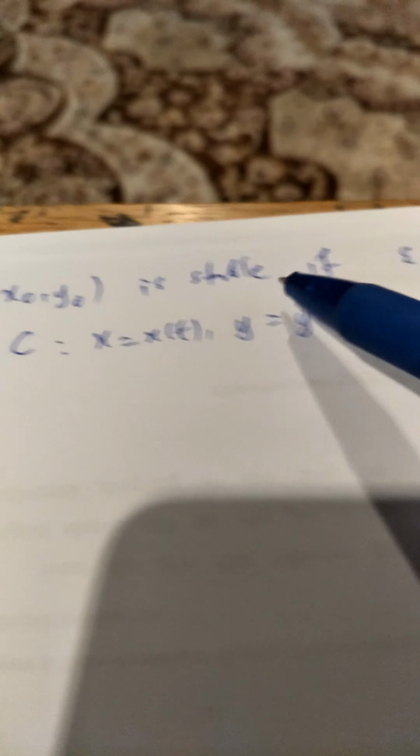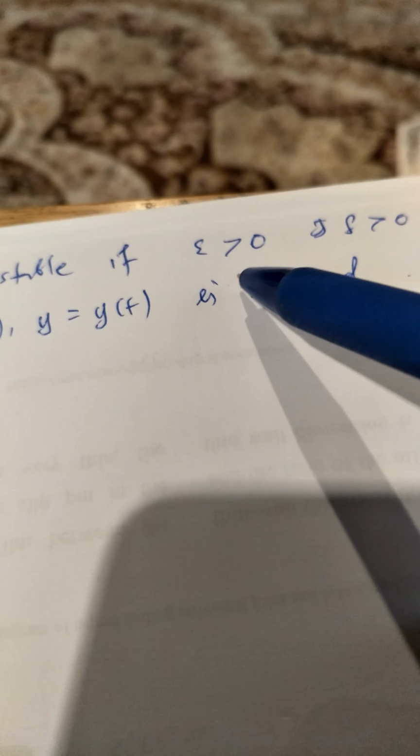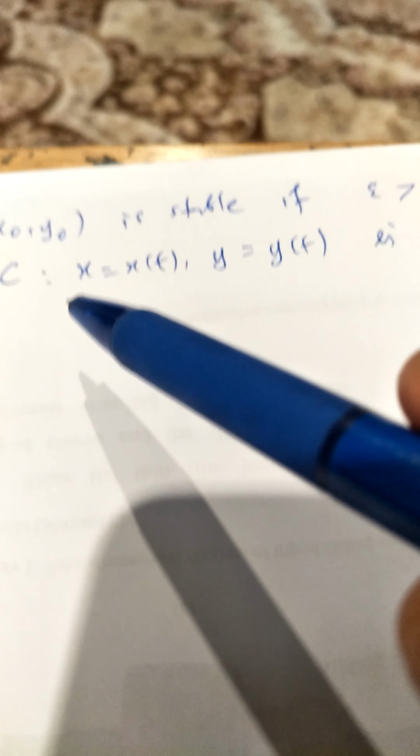So x0 y0 is stable if, given any epsilon positive, we can find delta such that the trajectory is defined in the delta neighborhood of x0 y0.